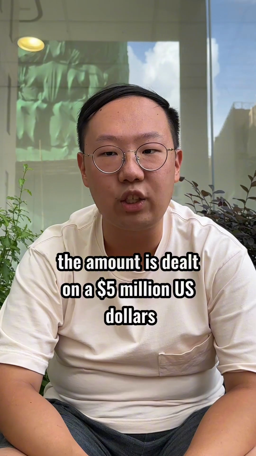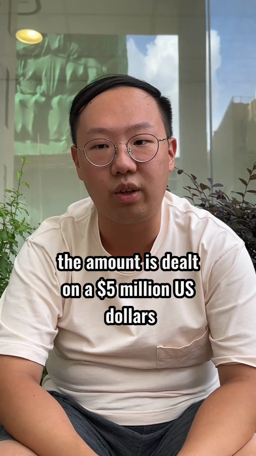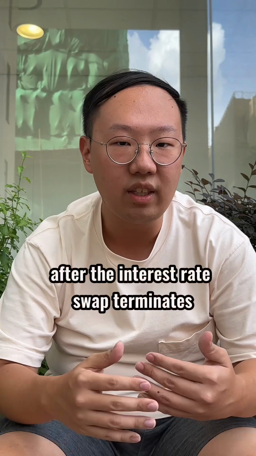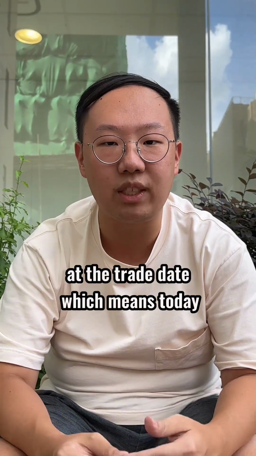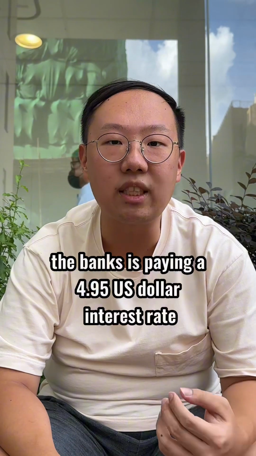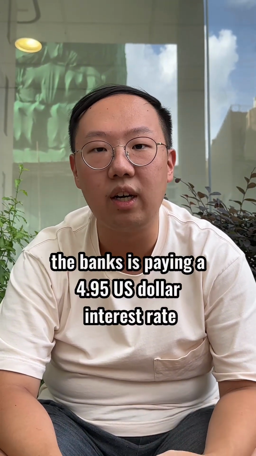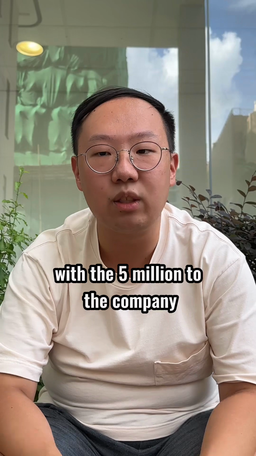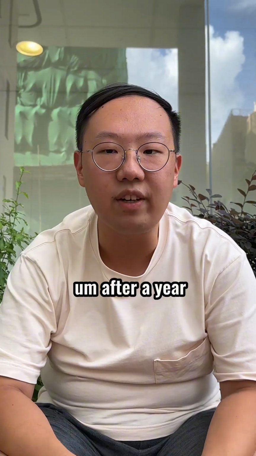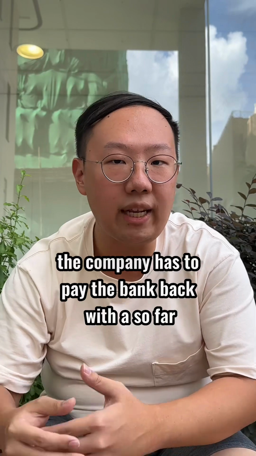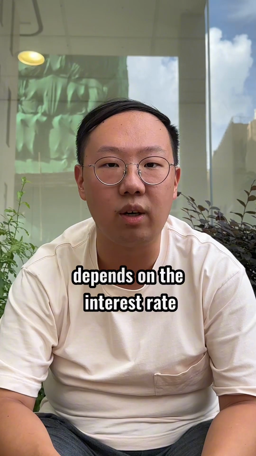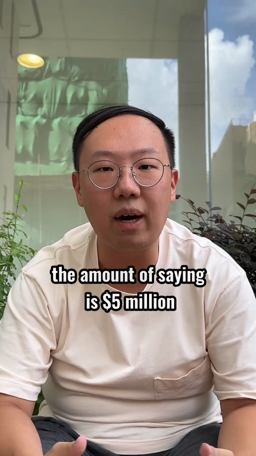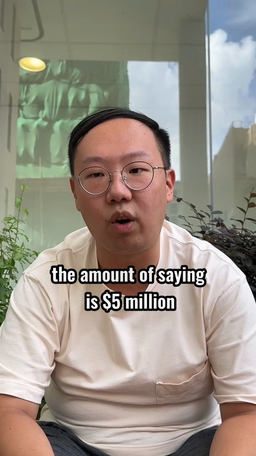The notional amount is $5 million US dollars, which means that after the interest rate swap terminates, they have to pay this amount. At the first, as the trade date, which means today, the bank is paying a 4.95 percent interest rate on the 5 million to the company. After a year, the company has to pay the bank back with a SOFR interest rate, which means a variable interest rate depending on the interest rate 1 year later. The amount is $5 million.